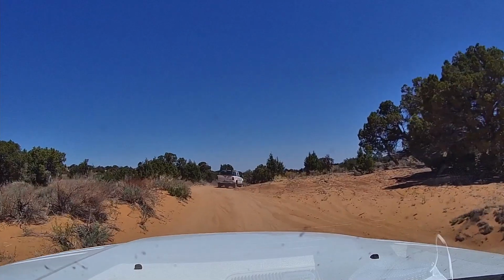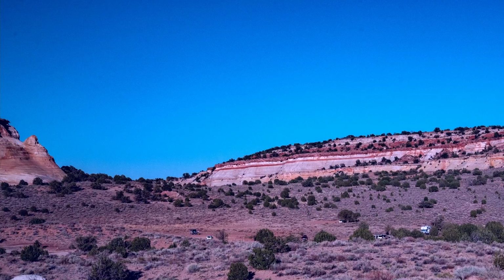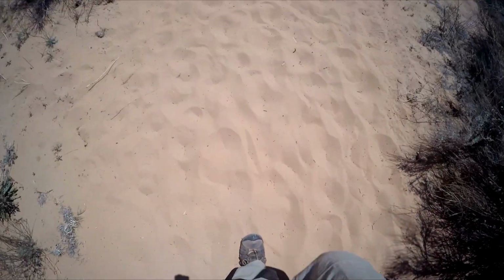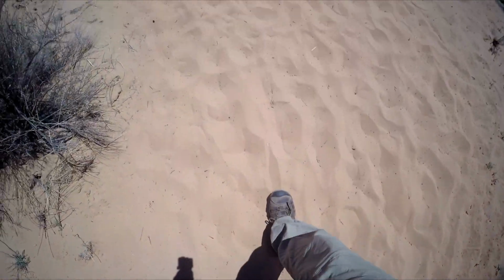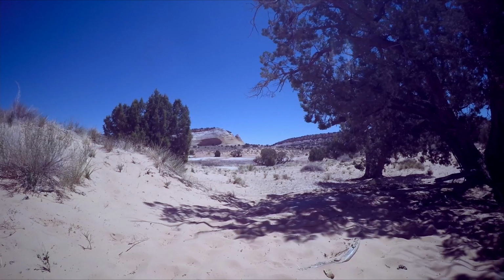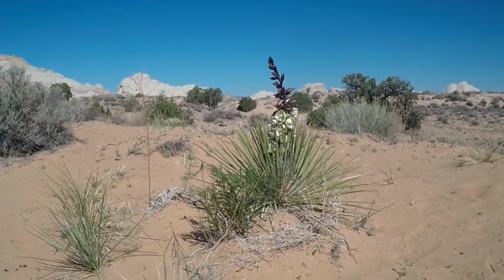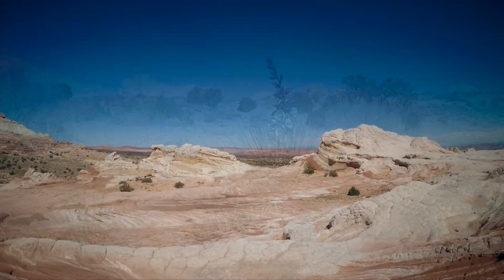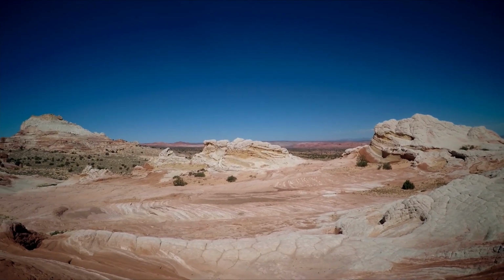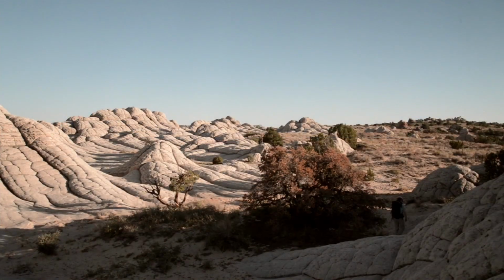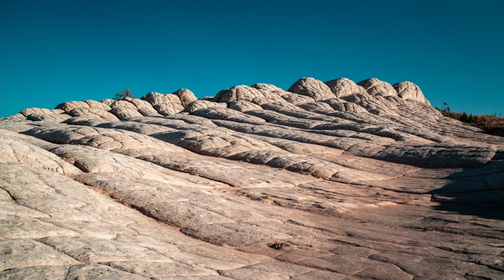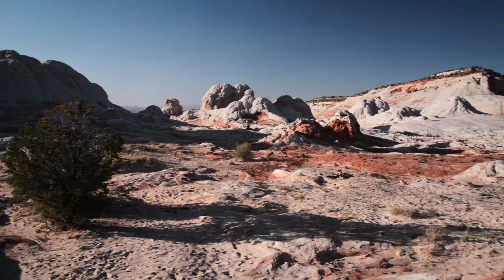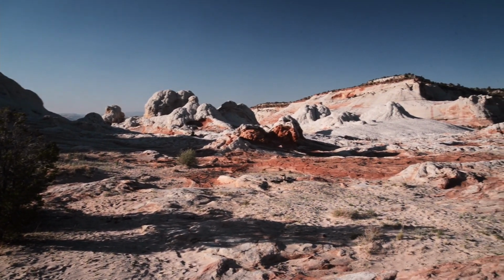At the end of the road, there is a large parking area where the BLM also allows overnight camping. It is about 250 yards of deep sand slogging from the parking lot to the rocky area, which is about a half-mile long and not quite two-tenths of a mile wide. Welcome to White Pocket. It is worth the walk, a truly unique and special place. There are no man-made structures or amenities of any kind. It is just wilderness.